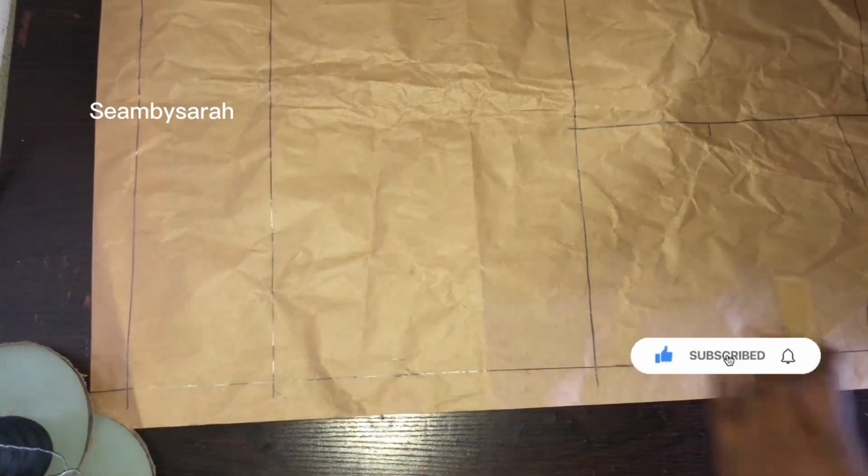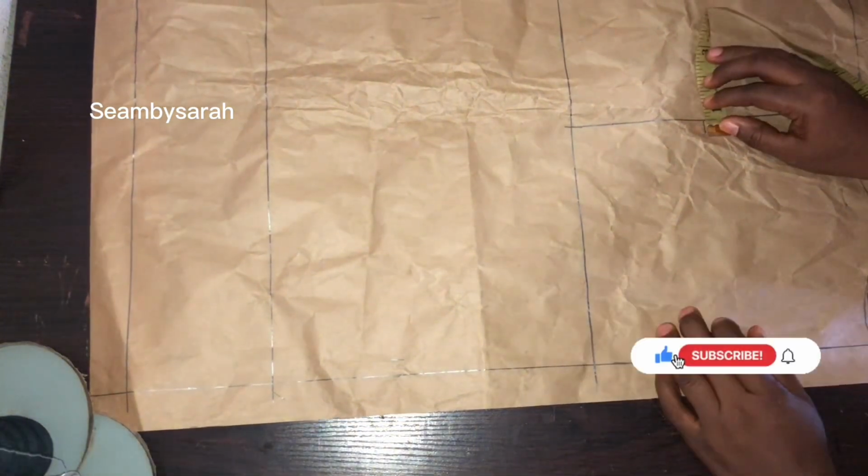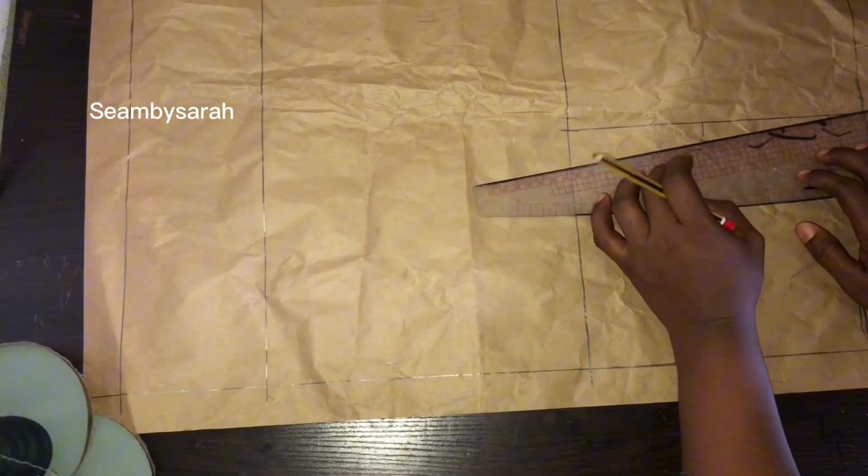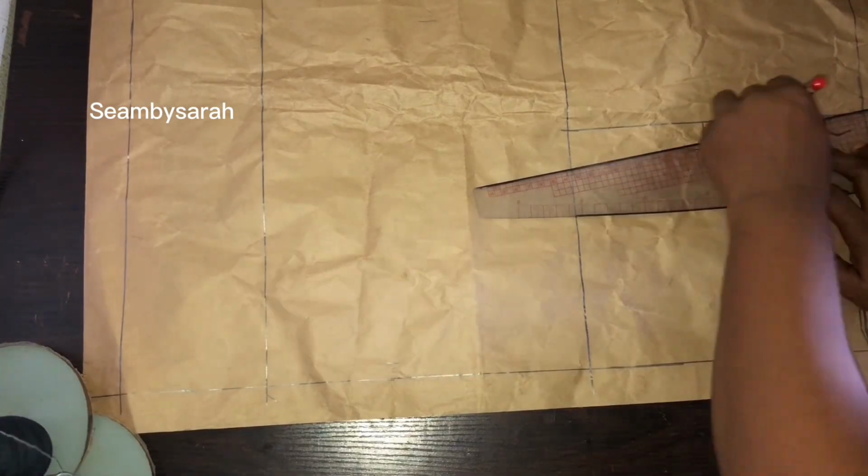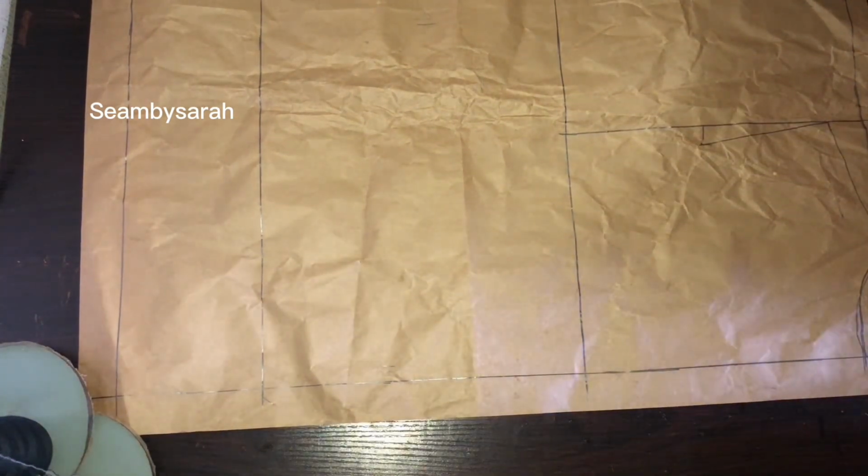I'll put that down here and I'll come in by ½ inch for the armhole shaping. I'll connect with a straight line first. Then I'll finish up with my curve.